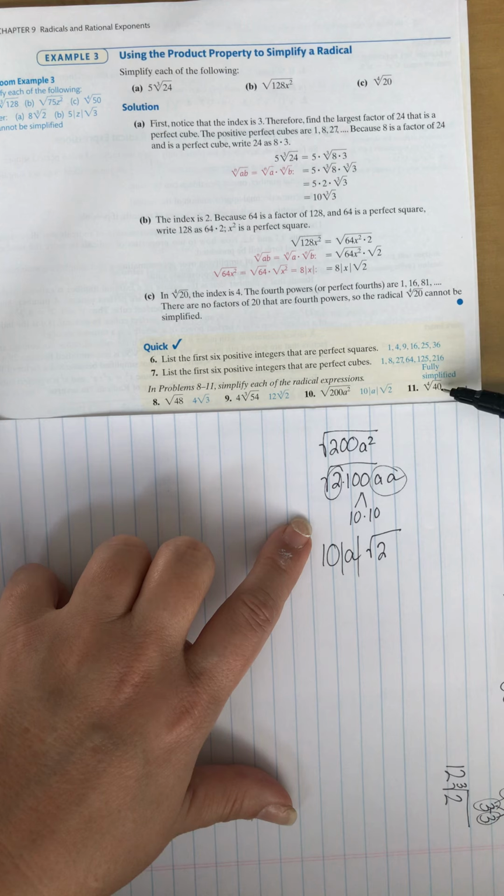And 40, I know, is 4 times 10. And I know that I'm not going to be able to get 4 of the same anything, so that's already fully simplified.